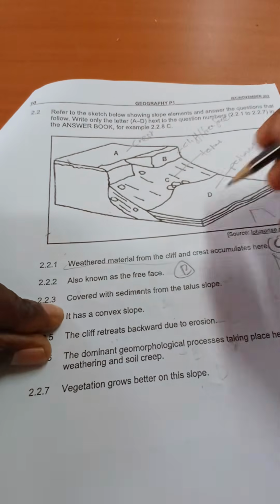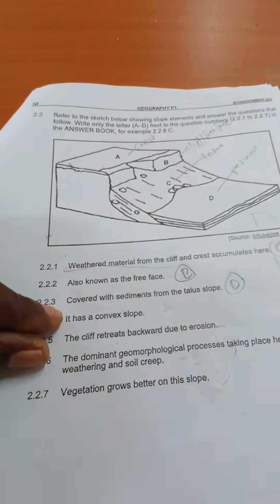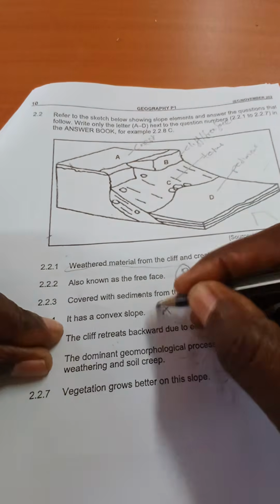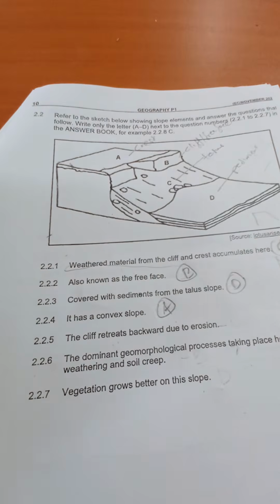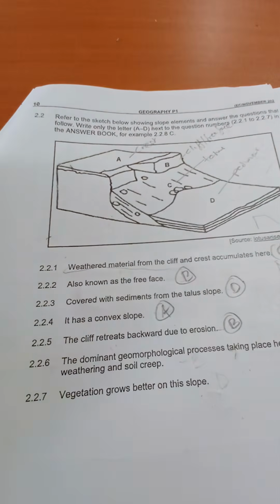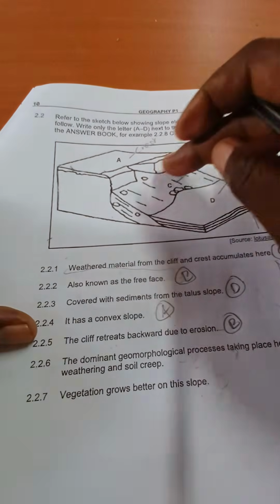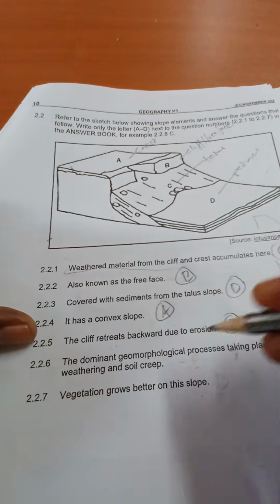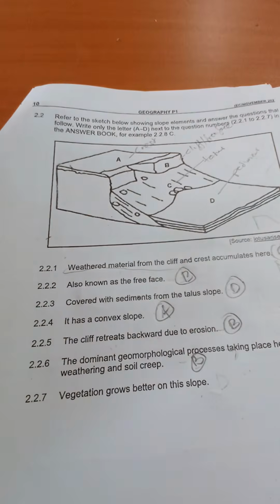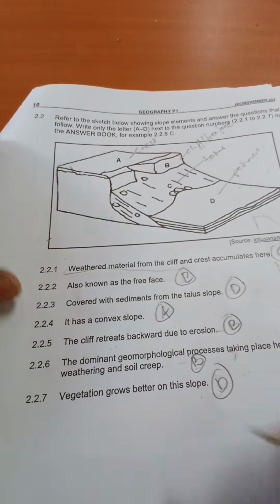Then covered with sediments from the talus, that is your D. Then there is a convex slope. Remember, we were talking about your crest, that's your convex slope. The cliff retreats backward due to erosion. That is your cliff or your free face, that is B. The dominant geomorphological processes taking place here are weathering and soil creep. That is also B. Weathering actually helps in rock falls and the other stuff. Then vegetation grows better on this slope. That is your pediment.